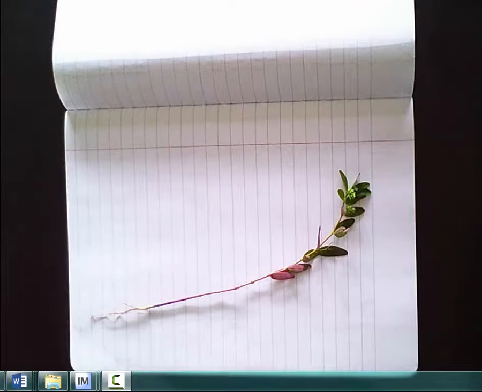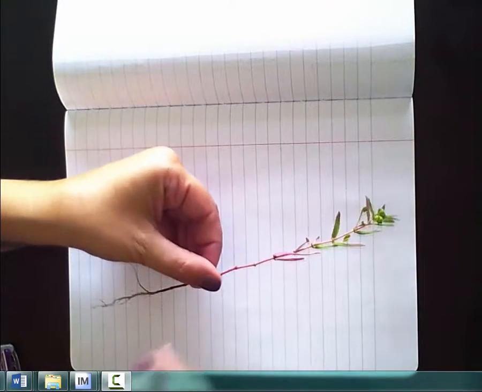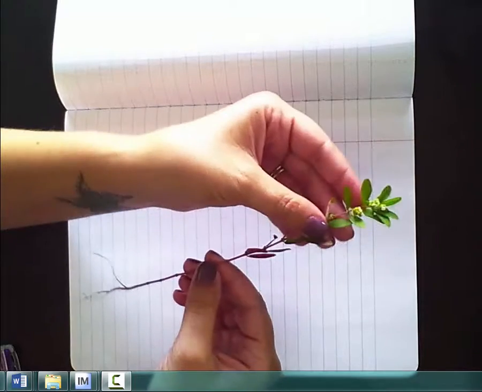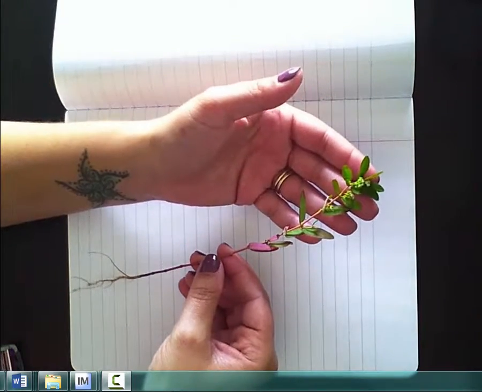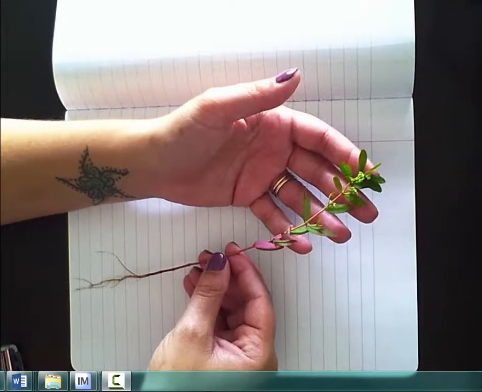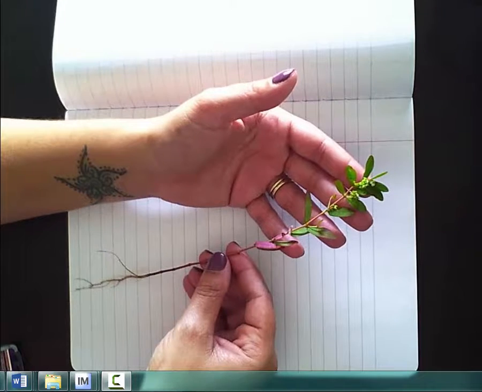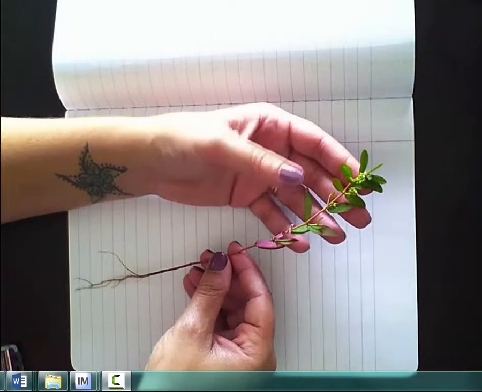For Science 3.1, Part 2, you're going to be going on a nature walk. As you go on your nature walk, you're going to be collecting some plant samples that you can find. So whether you're in your yard, your neighborhood, a park nearby, anywhere that you will be able to find some things and collect them. I would like you to collect 3 to 4 plant samples.